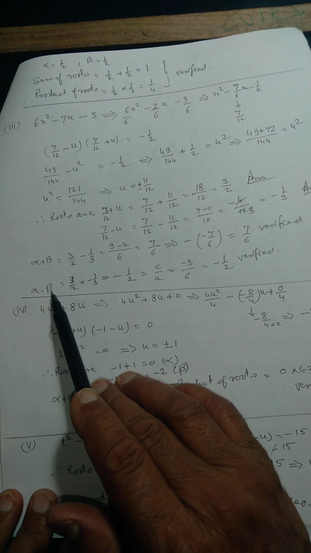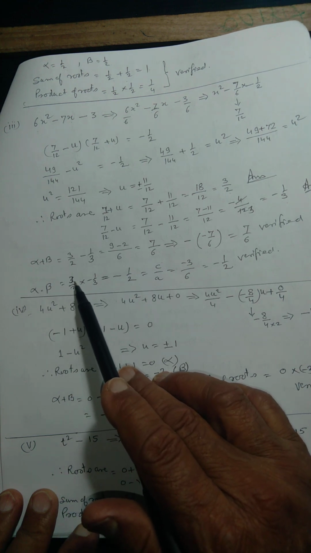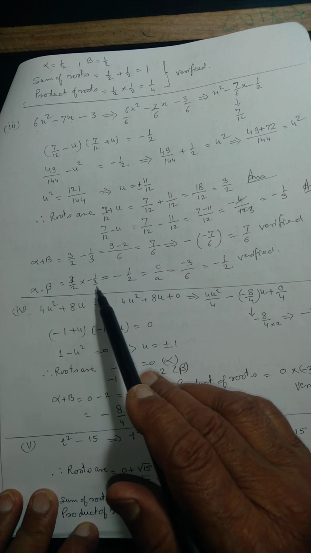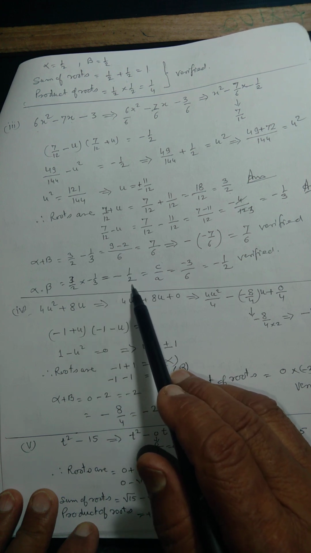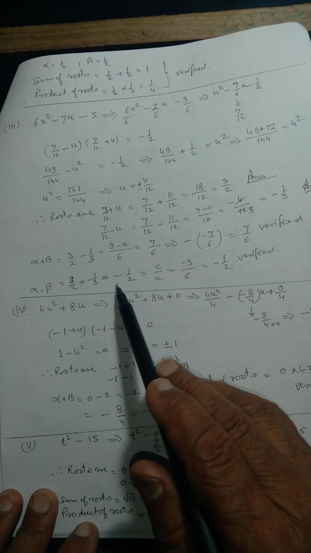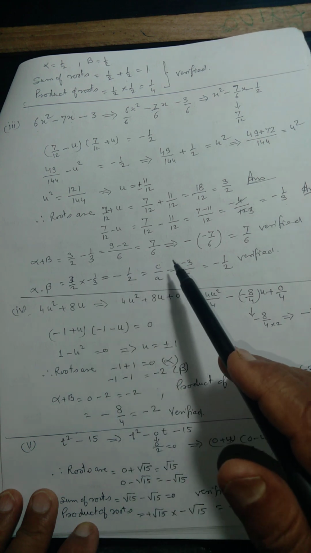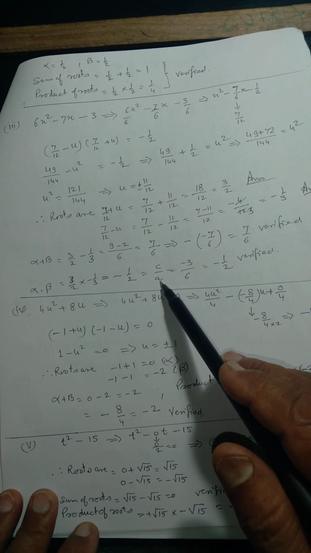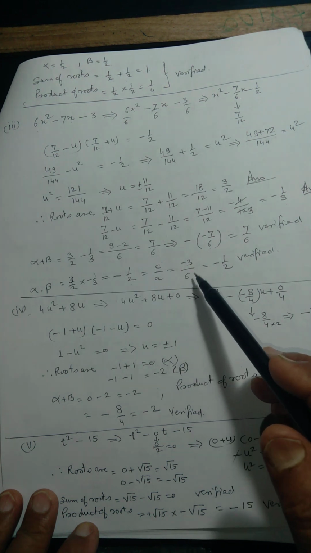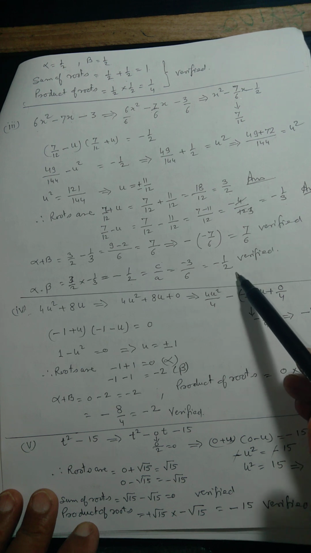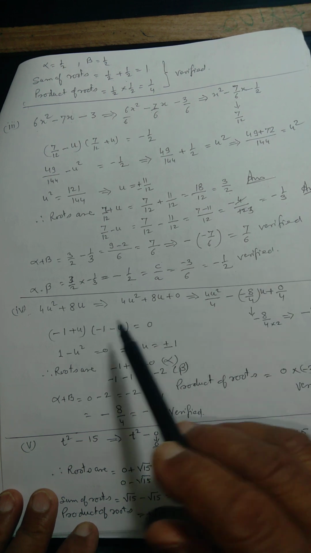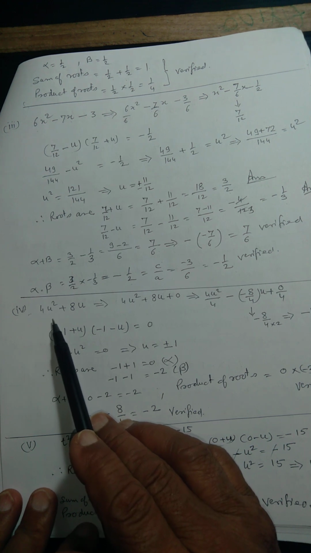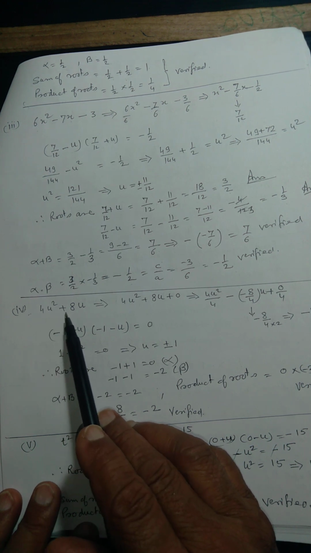Now product of the roots, that is 3 by 2 into 1 minus 1 by 3. If you just multiply it, you will get minus 1 by 2. Because 3 and 3 will cancel, so minus 1 by 2. And you see c by a means constant divided by the coefficient of x square. So minus 3 by 6, that is minus 1 by 2. It is also verified. Now proceed to the fourth part of the question, that is 4u square plus 8u.